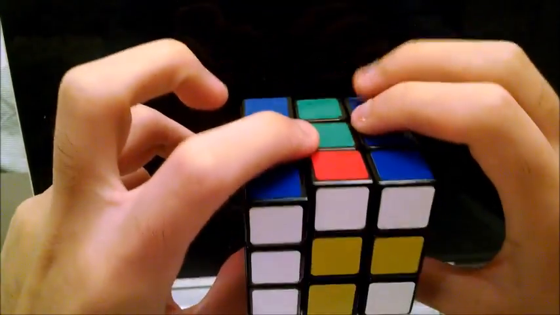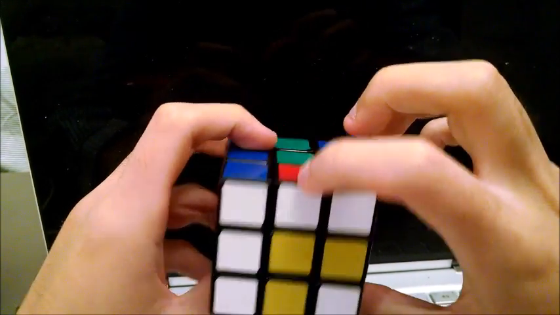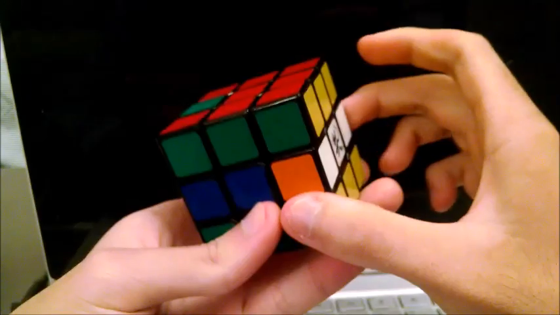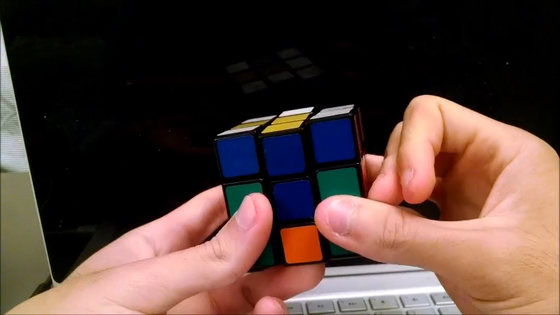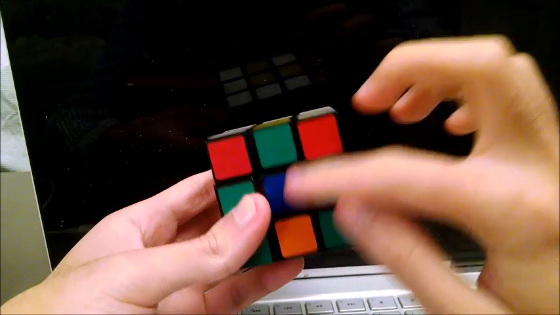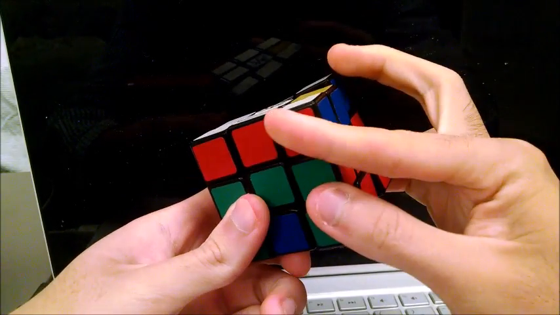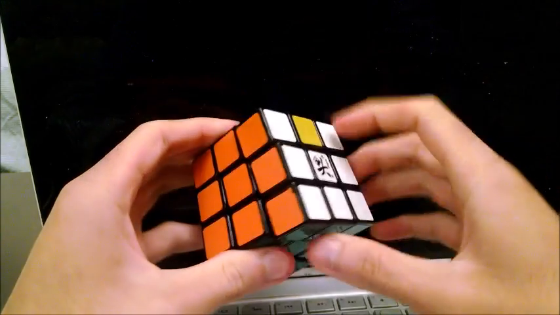So let me first go over how you would solve this. First, you would have to bring the edge on U down to make UL-UR down here, so I would do that like this. Then you have to AUF so that these two colors are opposite, and then you have to do an M2, and then you have to do another AUF, a second AUF, to solve.